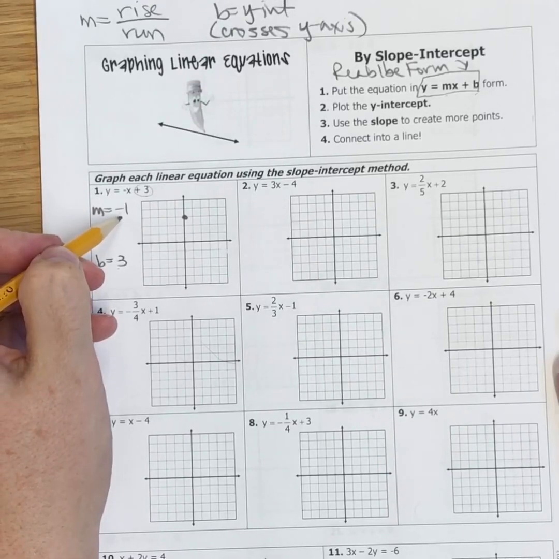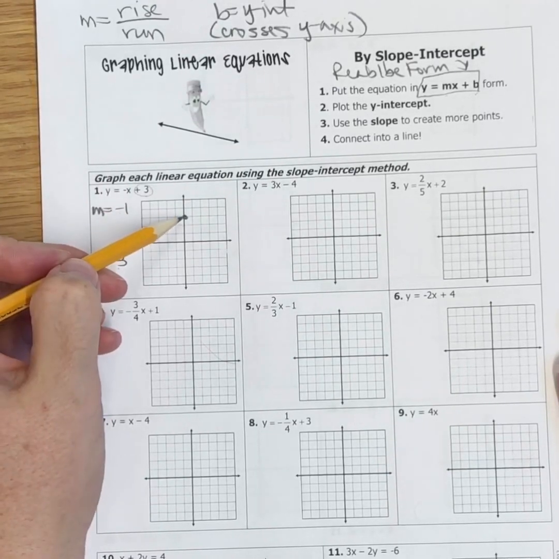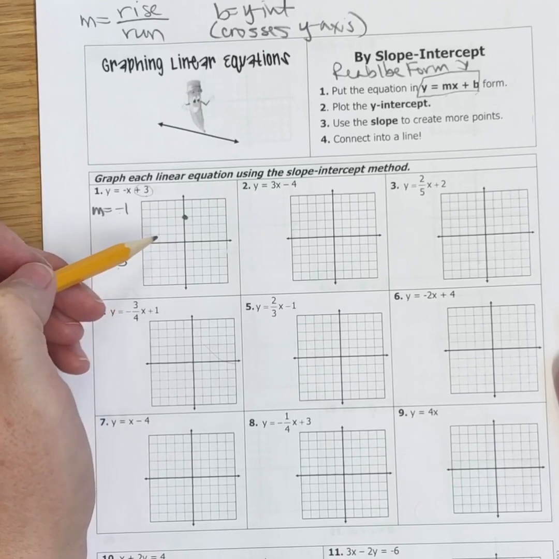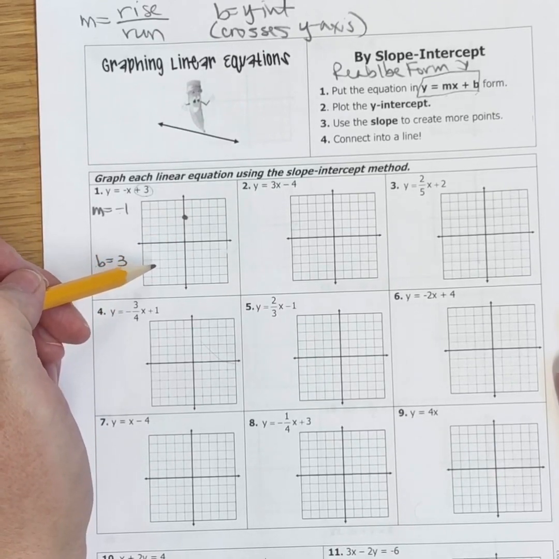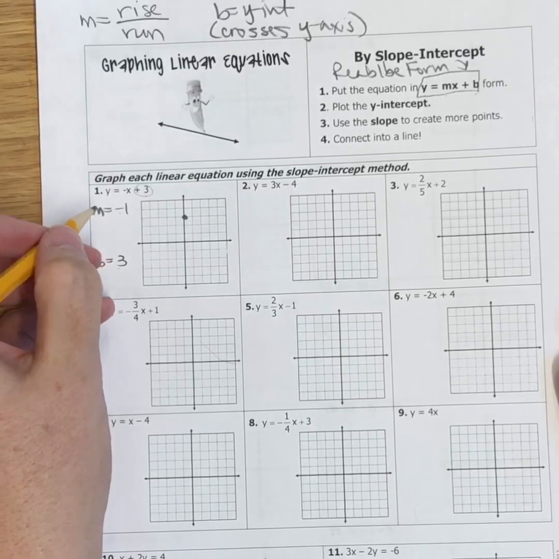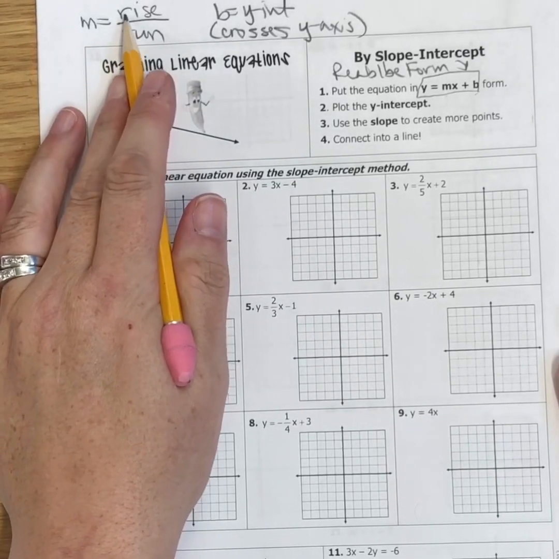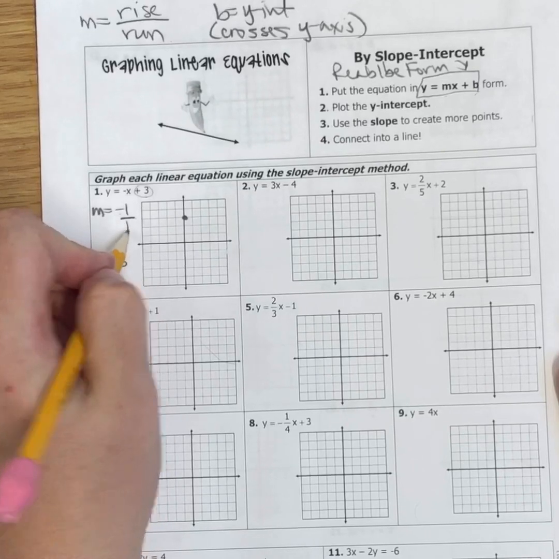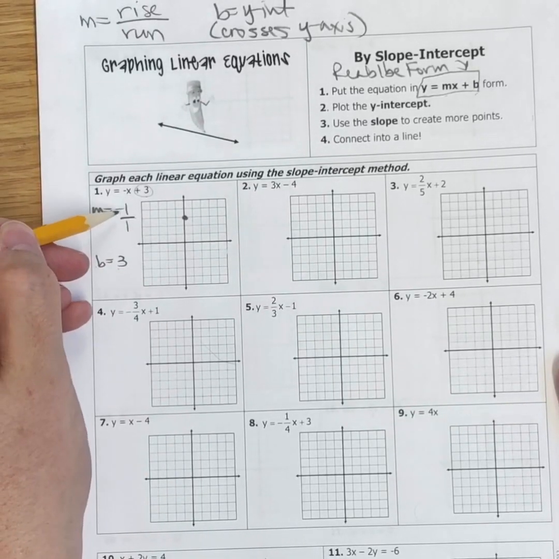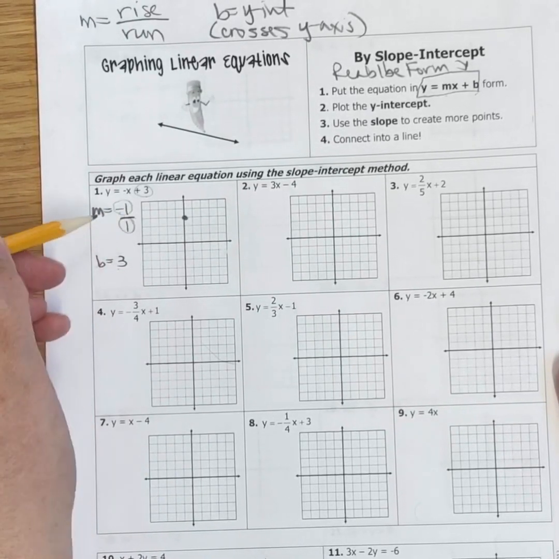The slope, we're going to use the slope in both directions. What I mean by that is the equivalent slopes that we talked about in the first slope lesson, okay? Now, because slope is rise over run, we need to make sure we have a fraction and so we can read the rise separate from the run.